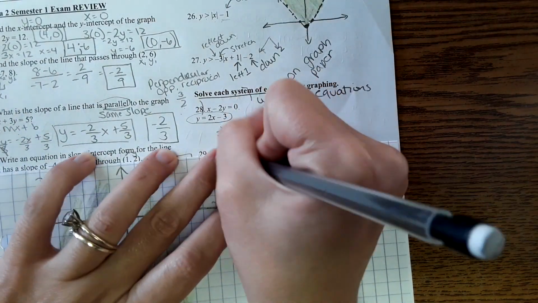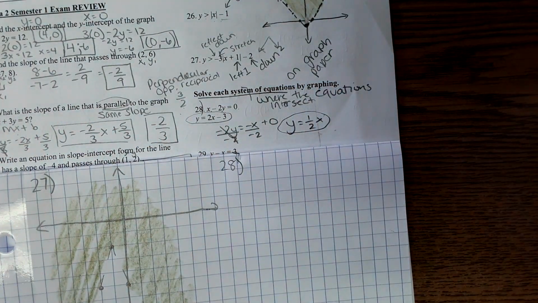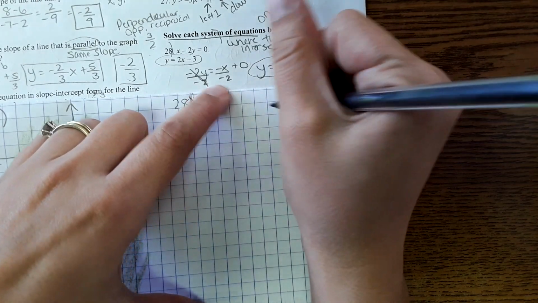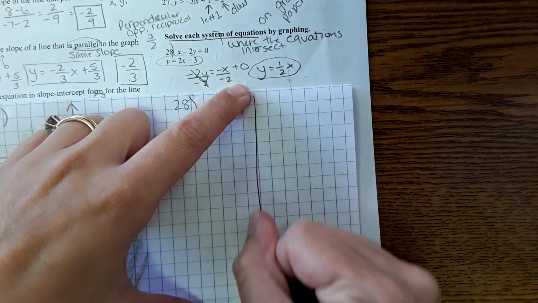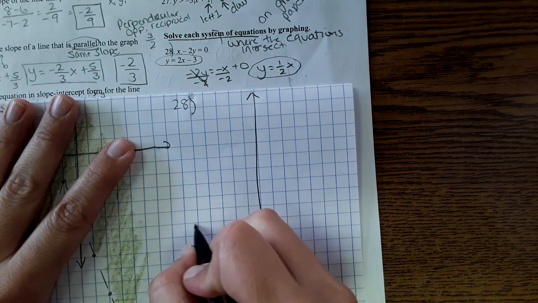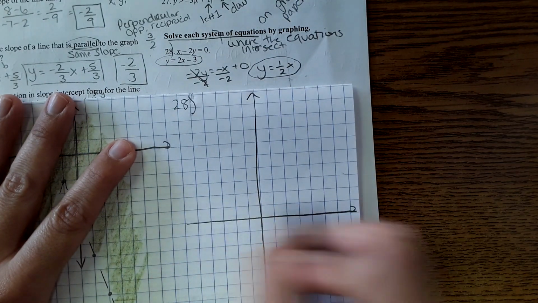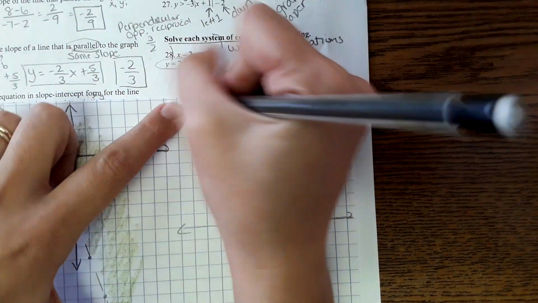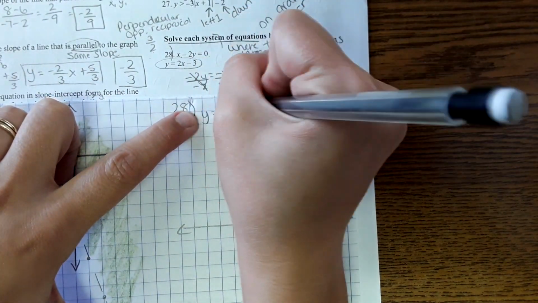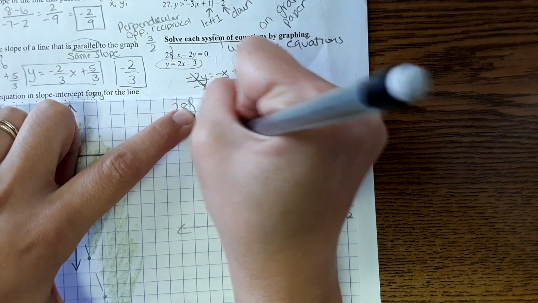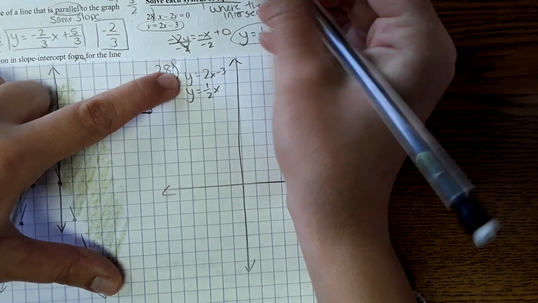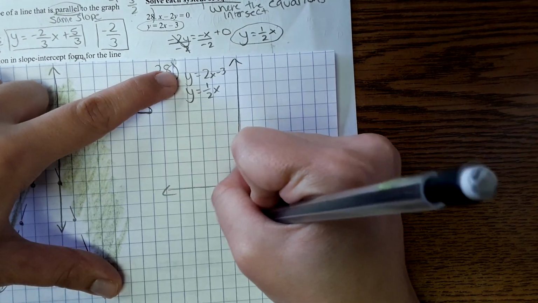28. So y equals 2x minus 3 and y equals 1/2 x. Y equals 2x minus 3. My y-intercept's at negative 3.